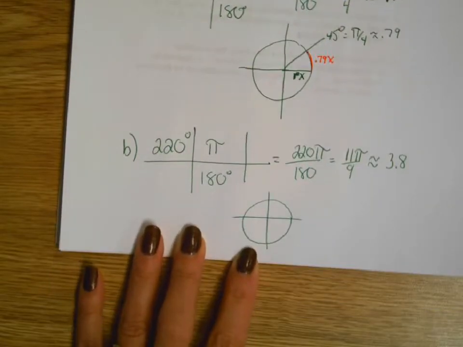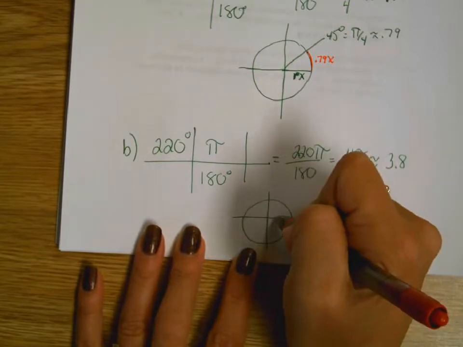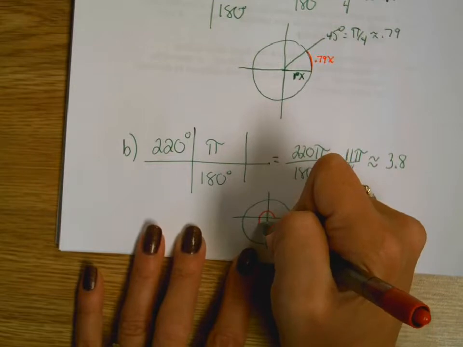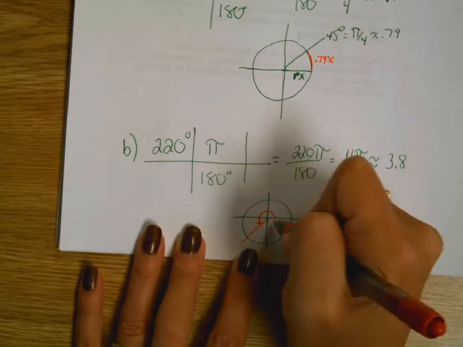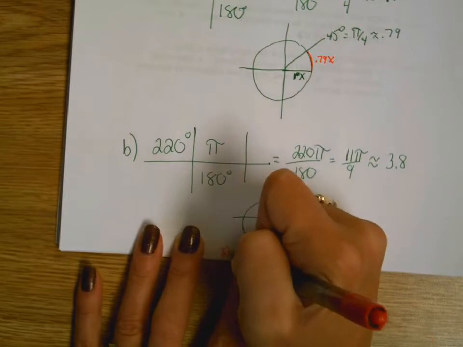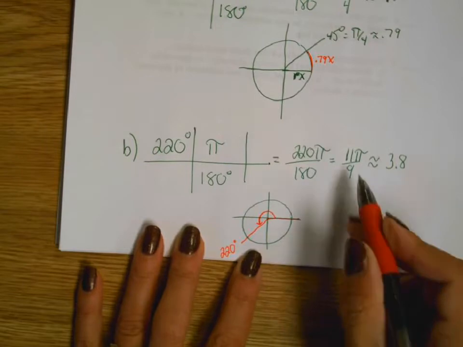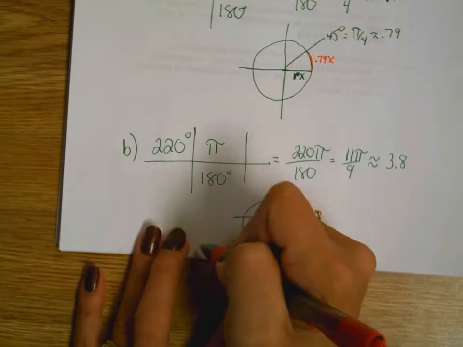First 220. What quadrant is 220 going to land in? Third. 180, a little bit past. So there's my 220. I now can call it 11 pi over 9.